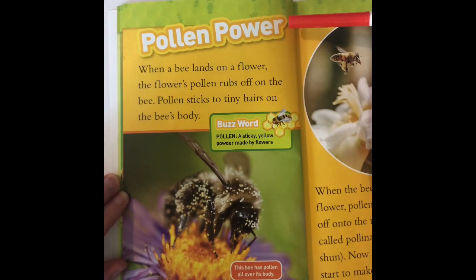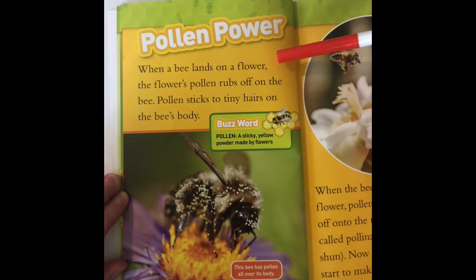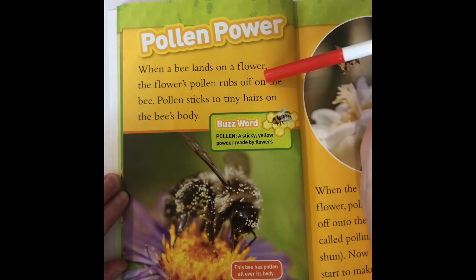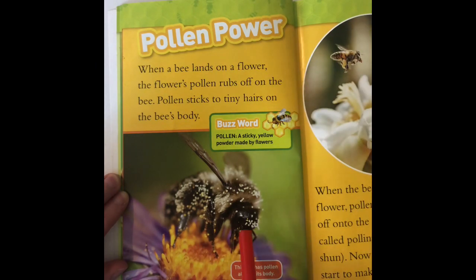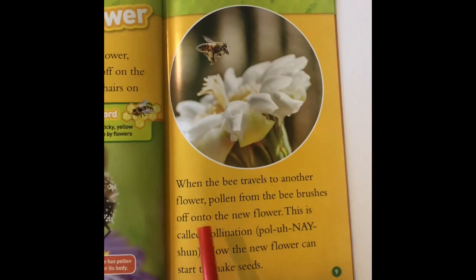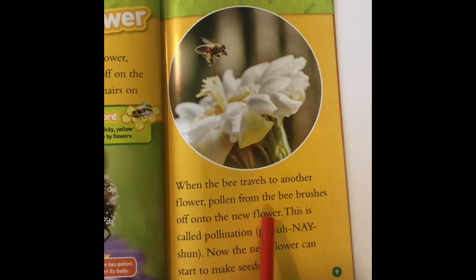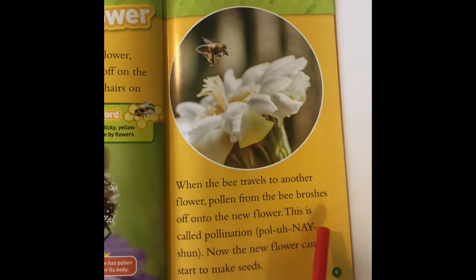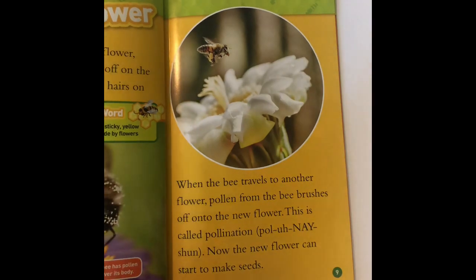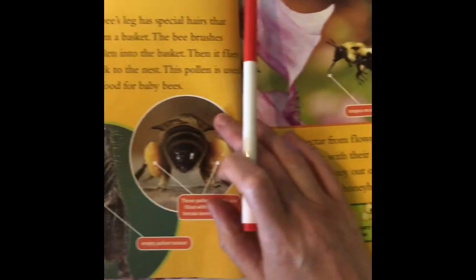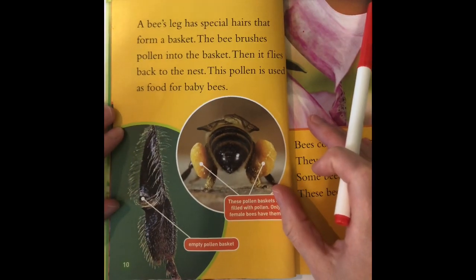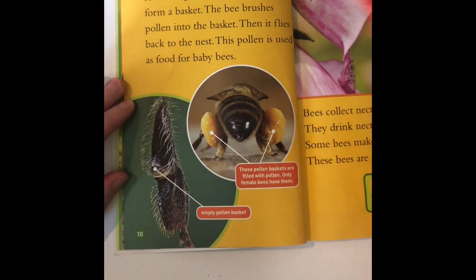Pollen power. When a bee lands on a flower, the flower's pollen rubs off on the bee. Pollen sticks to tiny hairs on the bee's body. Look at how this bee is covered with pollen. When the bee travels to another flower, pollen from the bee brushes off onto the new flower. This is called, everyone together, pollination. Now the new flower can start to make seeds. No way. This is incredible. Take a look at this photograph.